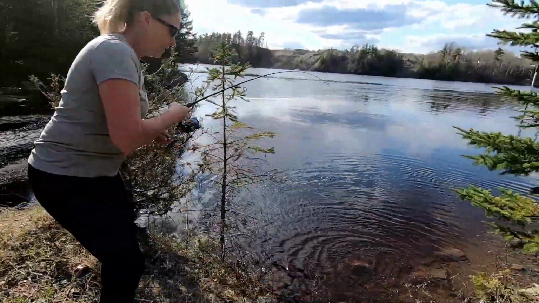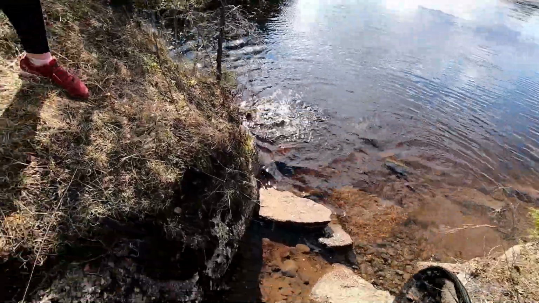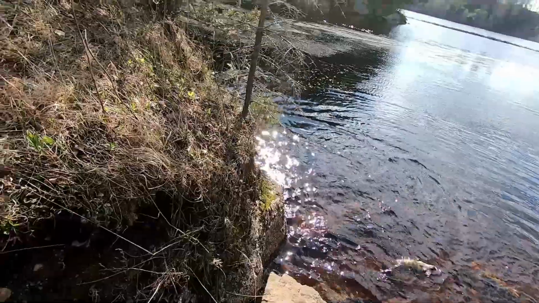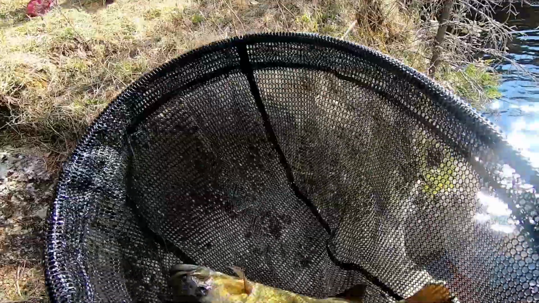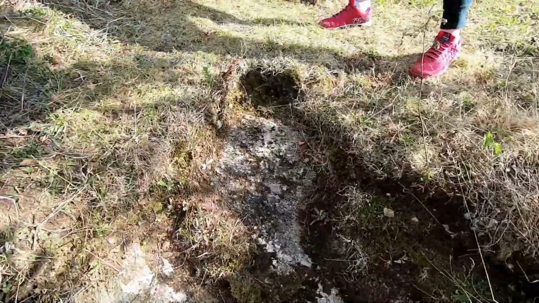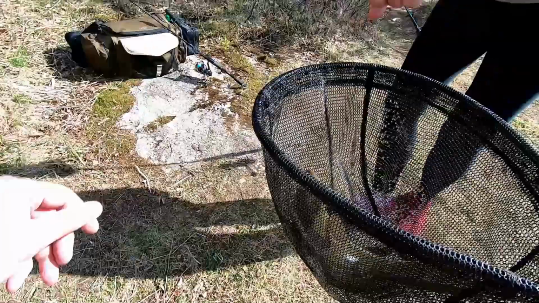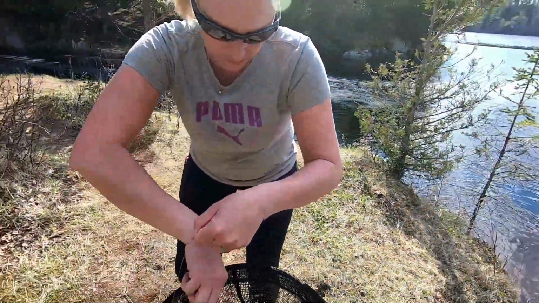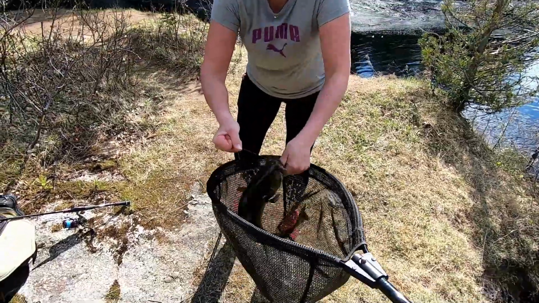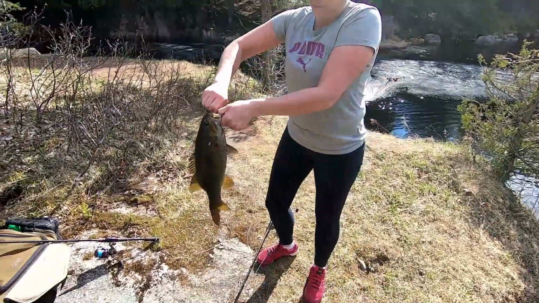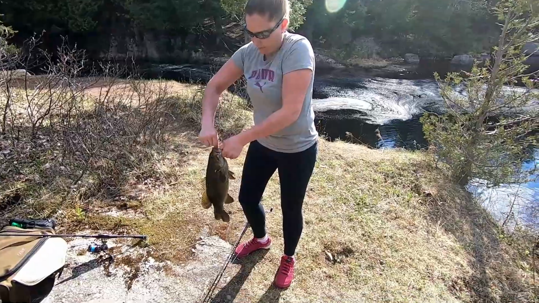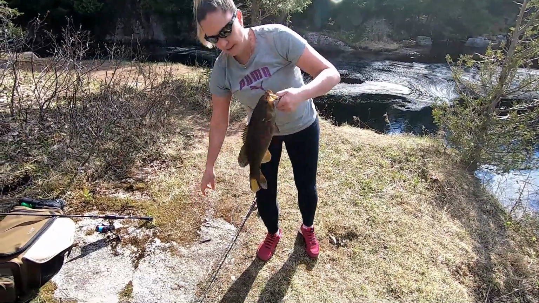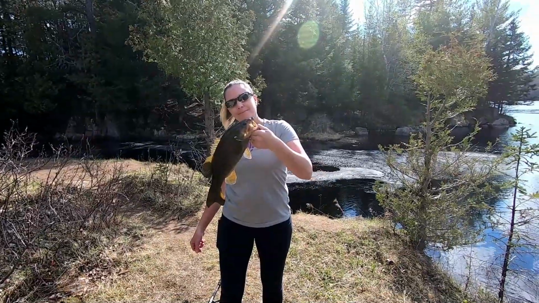You can try. First cast. Ned zone again, same spot against those rocks. Mm-hmm. Wow. Let me grab a picture. There we go. Yep.